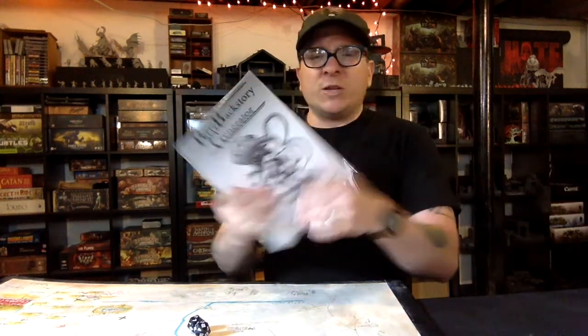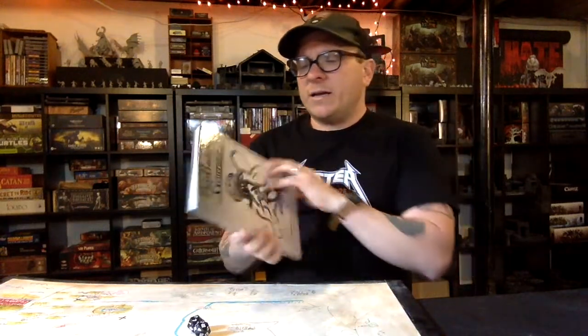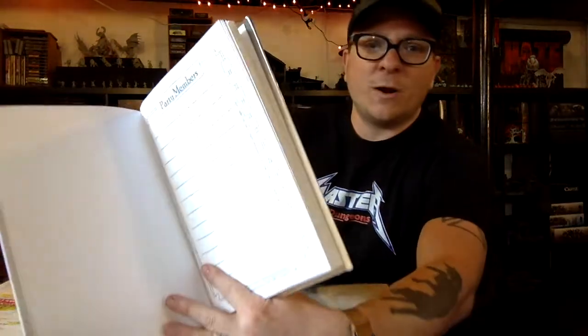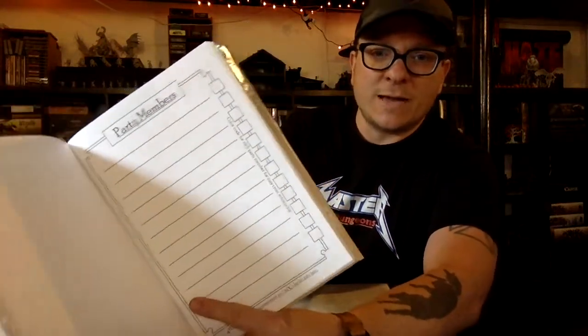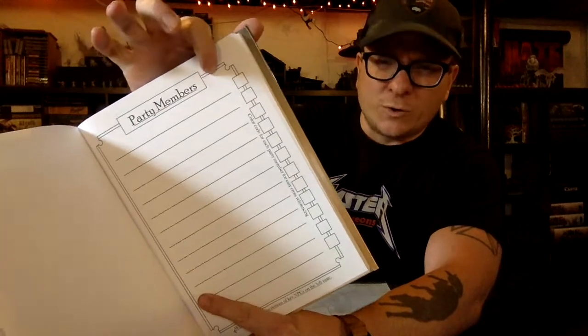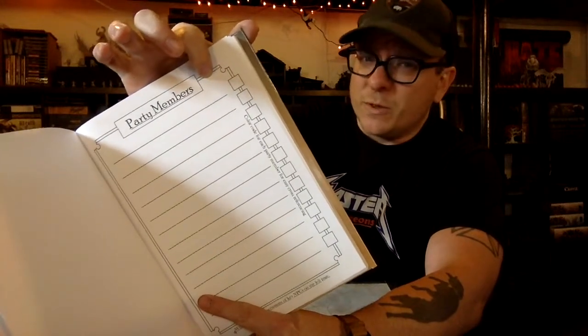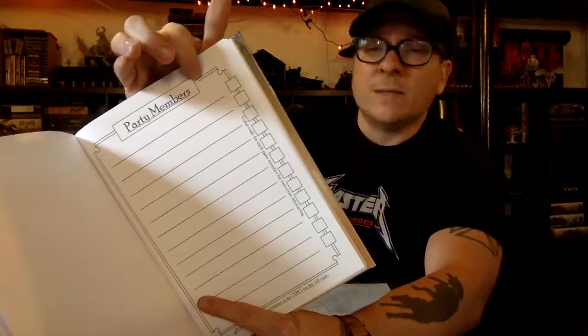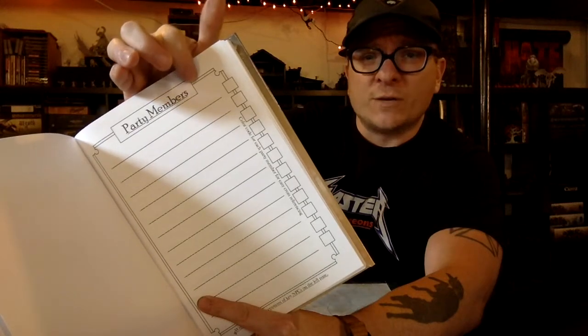And then there's also fillable stuff in the book. As your party does all this stuff, you can fill in their names, their events, locations. There's a spot for all the party members. And there's a tab system right here. You don't have to, but you can choose a symbol or a color for each party member.